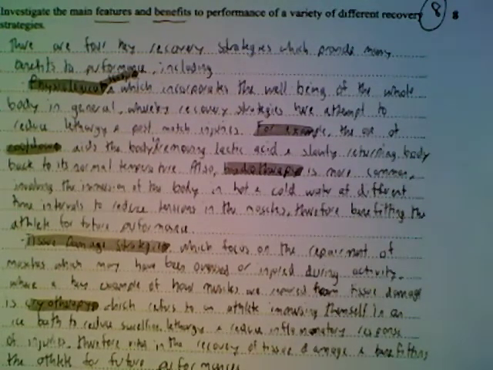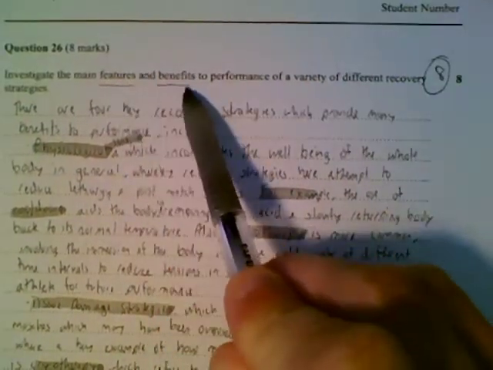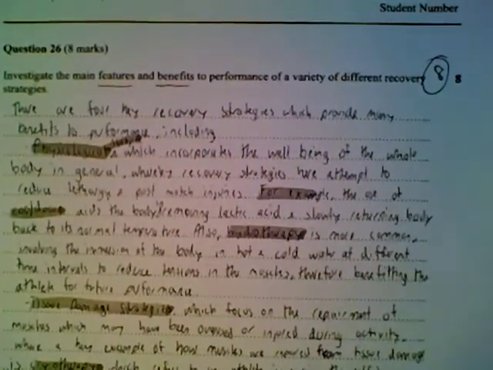Now some general feedback, looking at answers in general. For this question, a number of students lacked depth and application. The question required an investigation of both the features and the benefits to performance of a range of recovery strategies, not just one or the other. Unfortunately, candidates only referred to one of these, either features or benefits. As we mentioned before and looked at in some of their answers, students were unable to include both. Both features and benefits had to be included, and the impact that they have on performance from recovery strategies.